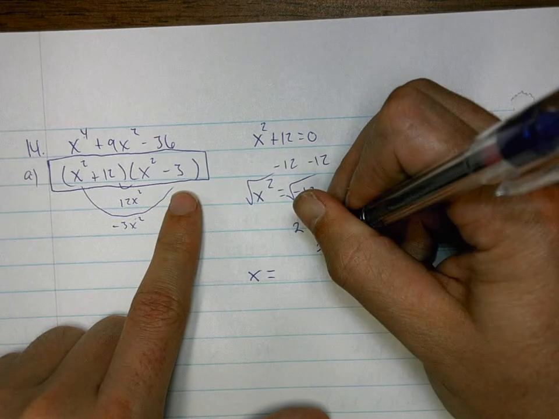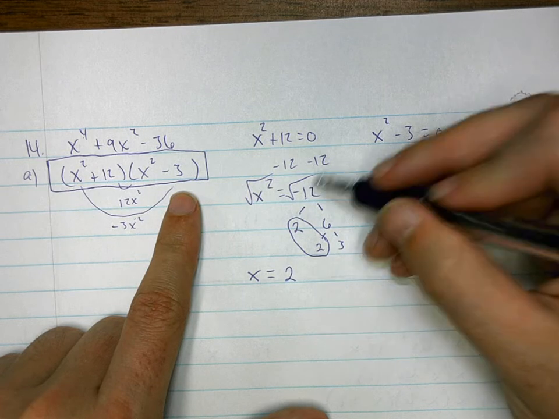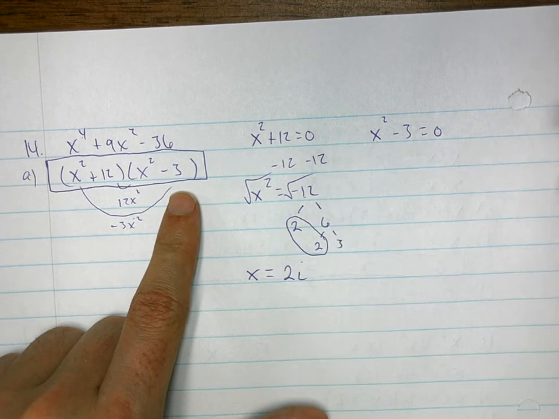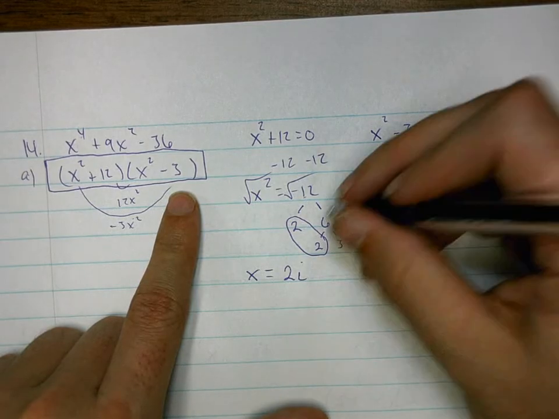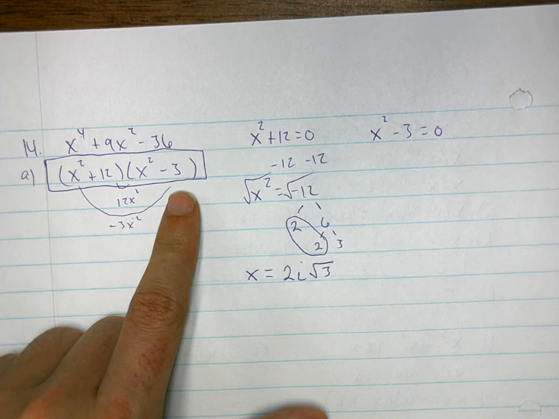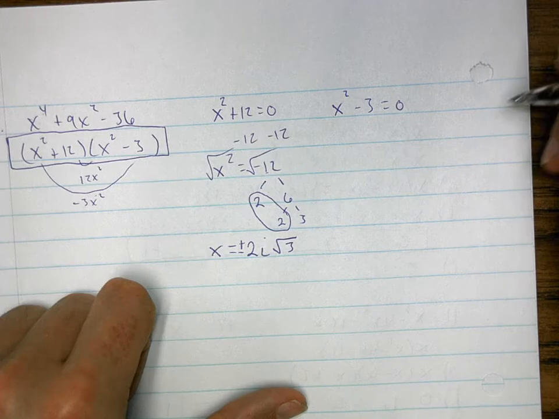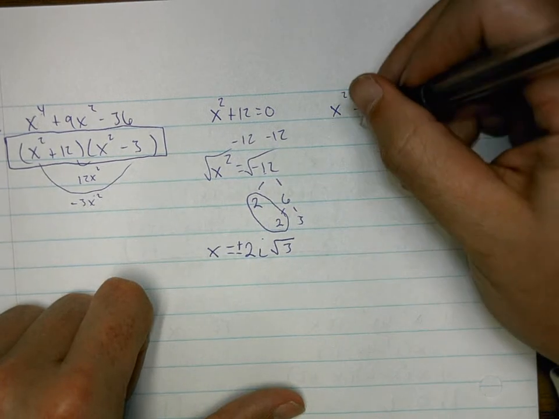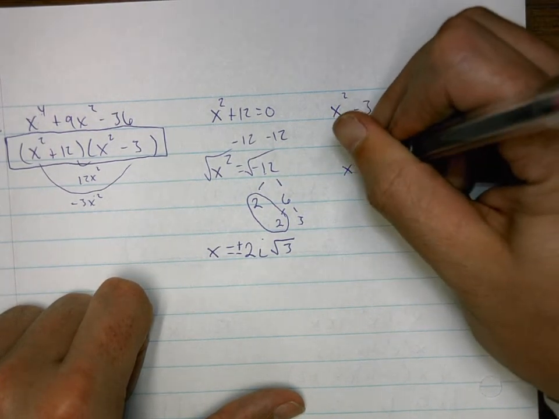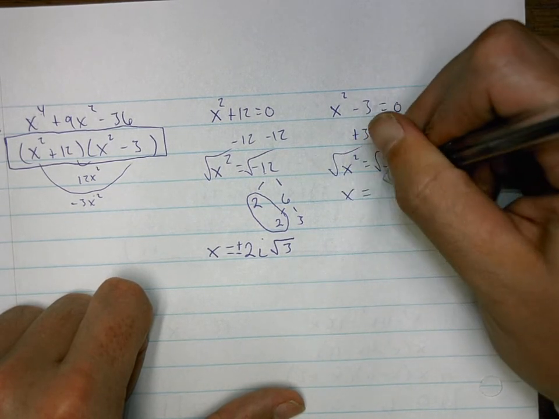So we have one pair of 2's. The 2 comes outside the root. Since we're taking the square root of a negative number, we need to bring out i, which is the square root of negative 1. And then since 3 is left all by itself, it goes back under the root. So x is plus or minus 2i root 3. Over here, we add 3 to both sides. So we have x squared equals positive 3. Square root both sides. x is plus or minus root 3.